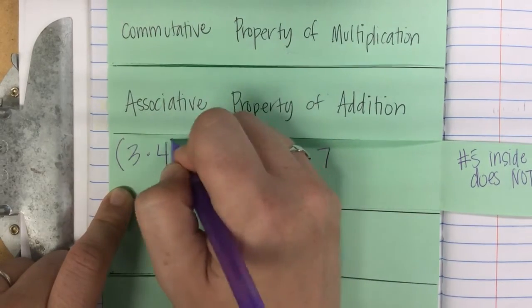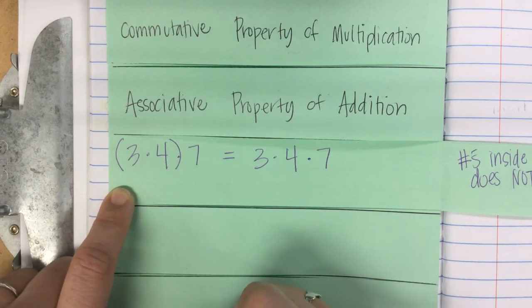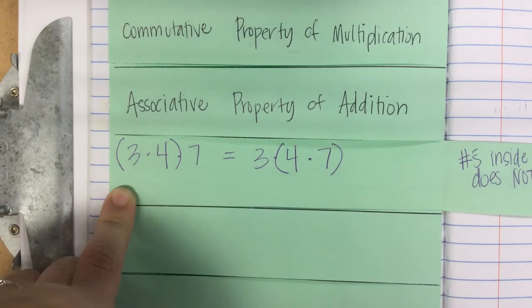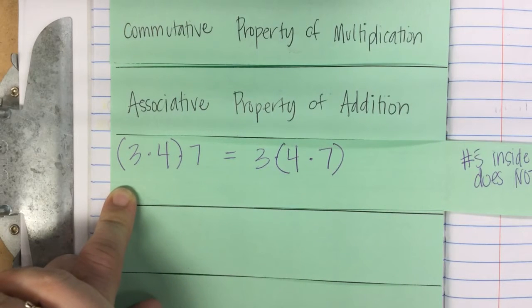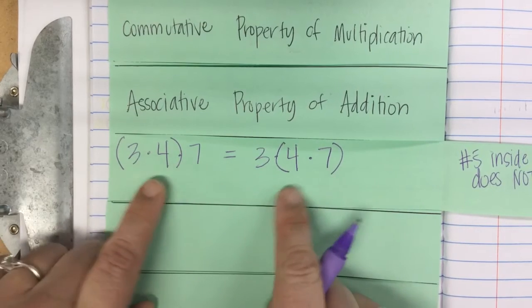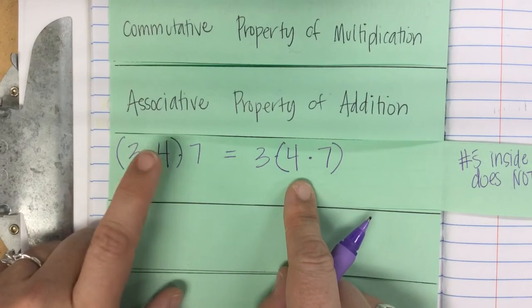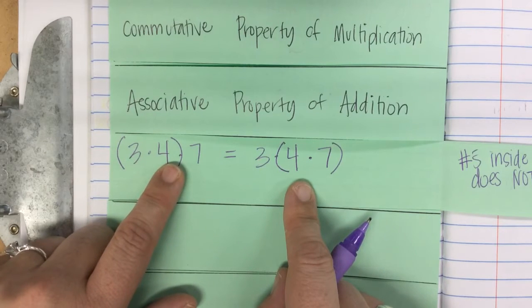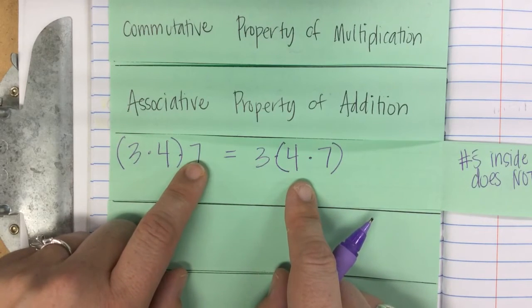If I have 3 and 4 inside parentheses, that's going to give me the same answer as if I have 4 and 7 inside parentheses. And if you were doing mental math, I'd choose to do this one first, because I can do 3 times 4, which is 12. And then I can figure out times 7.